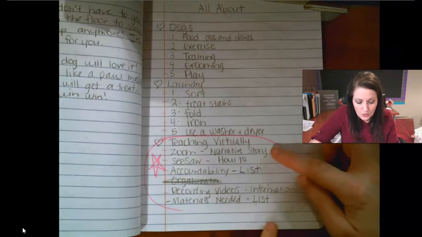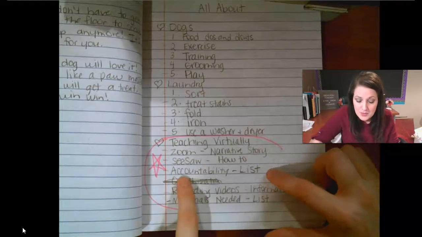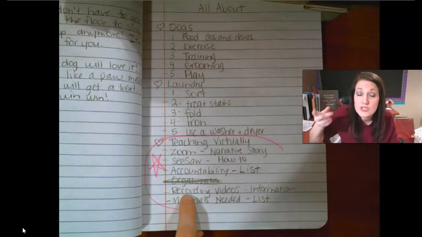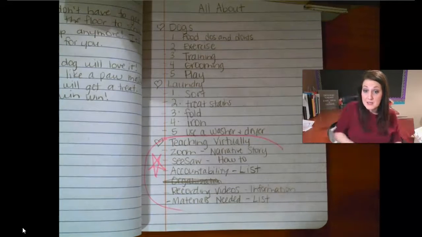So I'm going to do a story about Zoom, how to use Seesaw, a list of ways to keep people accountable, information about how to record the videos, like what I'm using and doing right now, and then a list of materials needed. So that's it. I'm done with today's assignment.